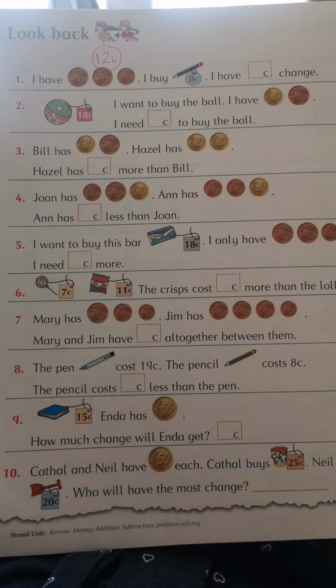Okay, so here Bill has this amount, so we have 10 cent and a 5 cent, so if I add them together, I'm going to have 15 cent. Okay, and Hazel has 10 and 10, so 10 plus 10 is 20 cent. Okay, so just when I'm writing the number above it, it does make it a little bit easier. Hazel has how much more than Bill? So again, we're working out the difference between these two, 15 cent and 20 cent. When we work out the difference between those two, is it going to be add or take? It's going to be take, isn't it?